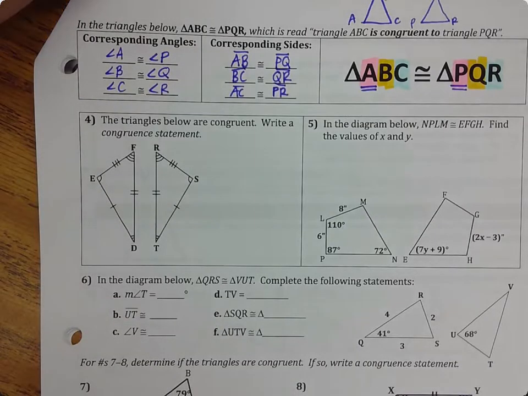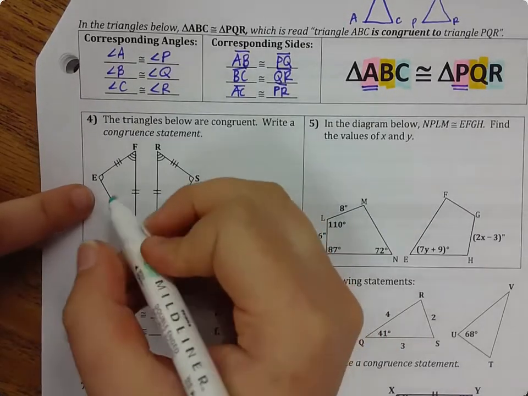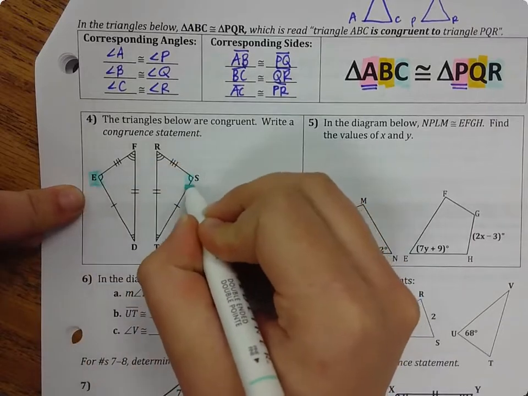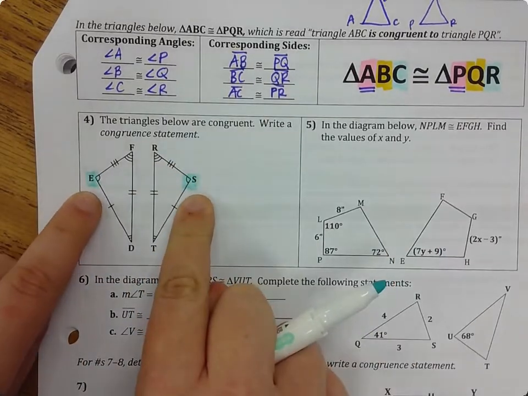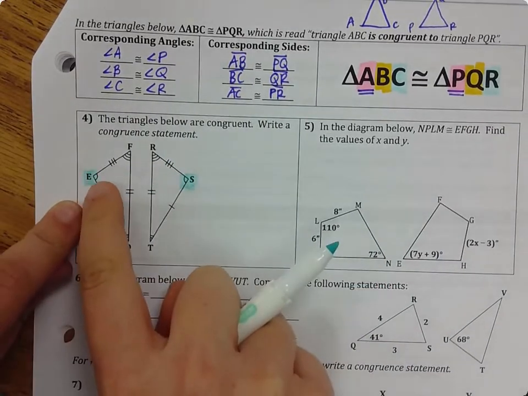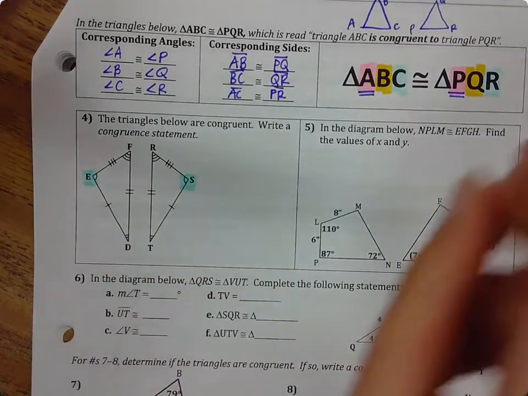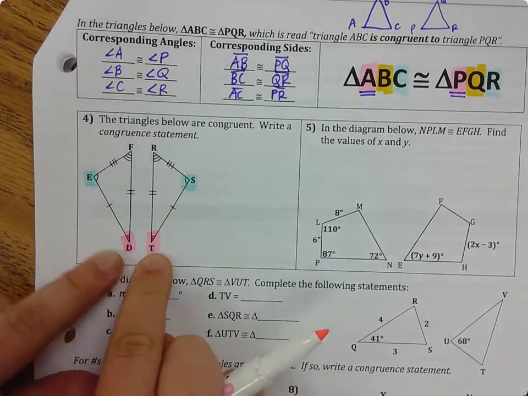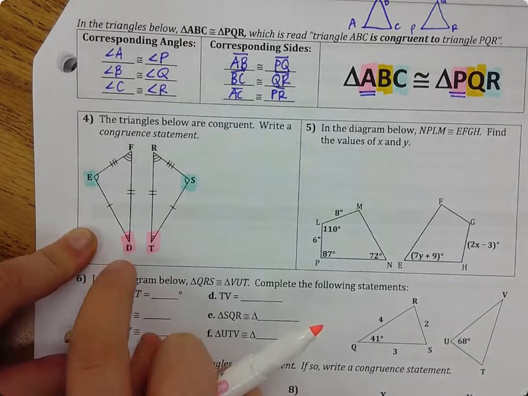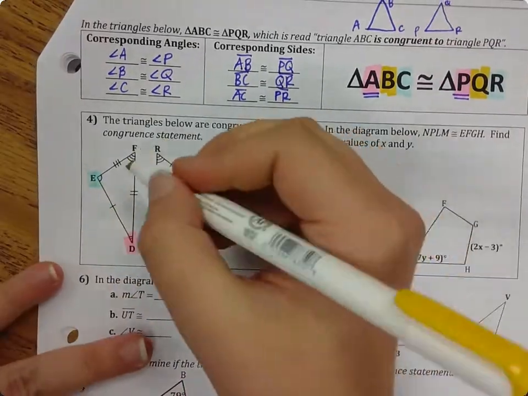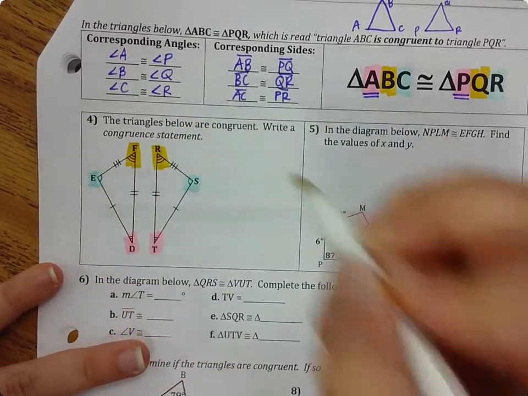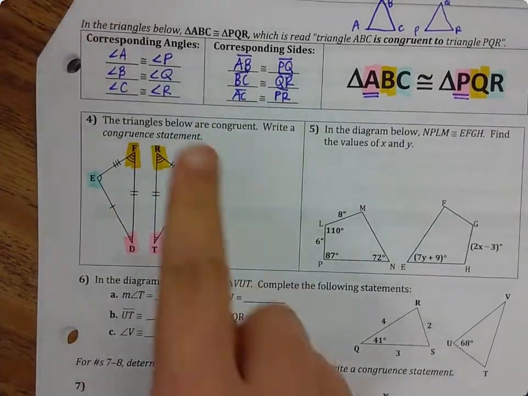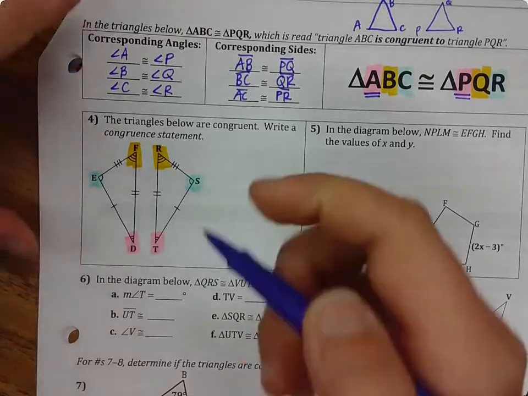Well, actually not quite yet. Well, no, I guess I can. I know that angle E and angle S have the same markings, so they are congruent to each other. We have one mark here. I know angle D is congruent to angle T. We have 2 markings in each of those angles. And I know angle F is congruent to angle R because we have 3 marks and 3 marks.